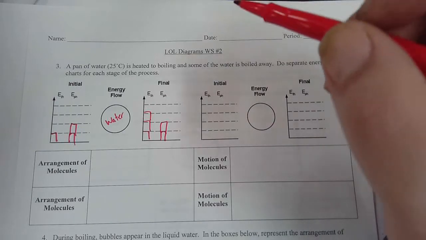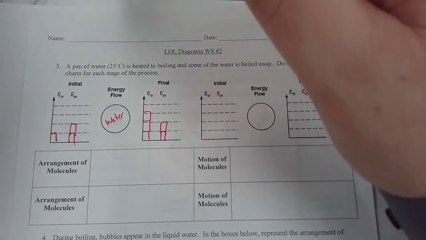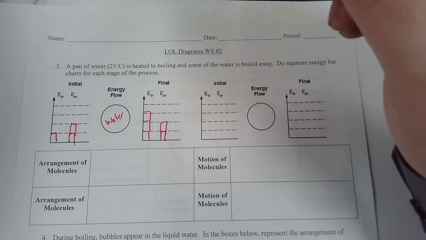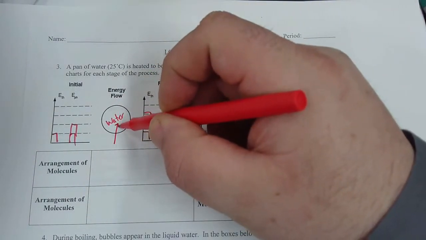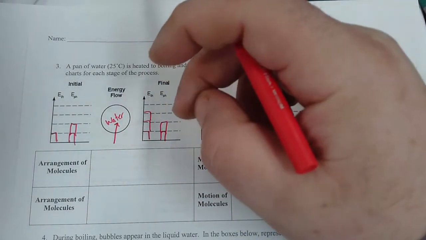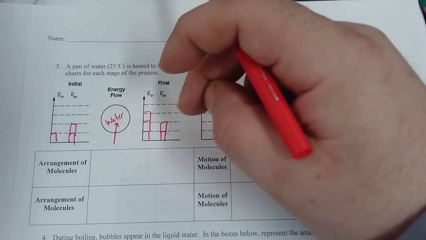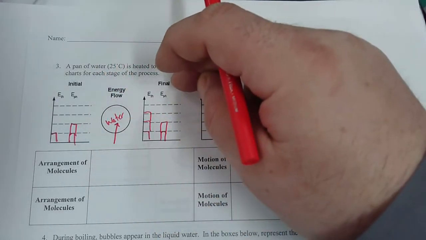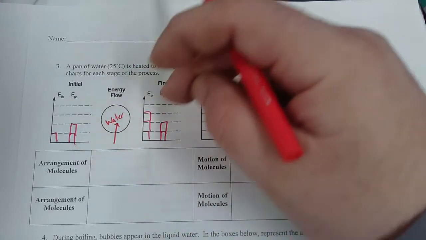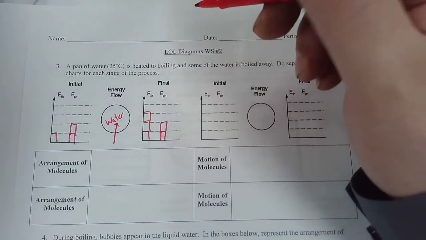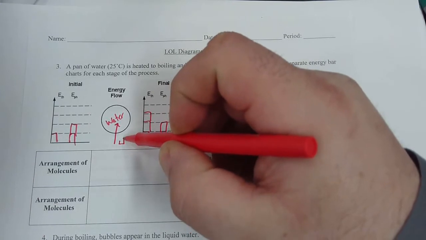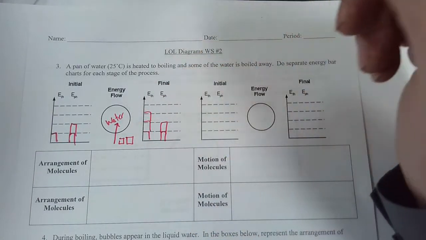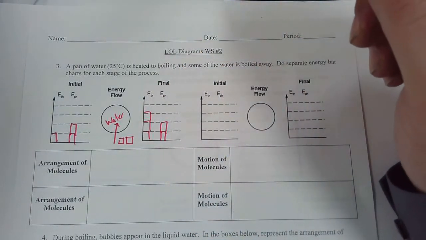Now, did I gain, lose, or stay the same as far as energy goes? I gained energy, so I should have an arrow going into the system. This shows the direction that the energy is flowing into the system. The water is gaining this energy. How much energy did it gain? It gained 2 boxes worth of energy. Everybody cool with that one so far?